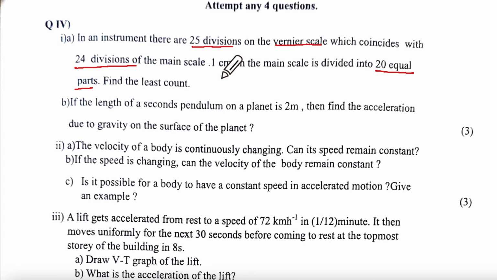So what is the least count of vernier? What is the formula? You'll have to know it now, because you are full of the other subject paper that you had today, you will take some time. So open your textbook and check.